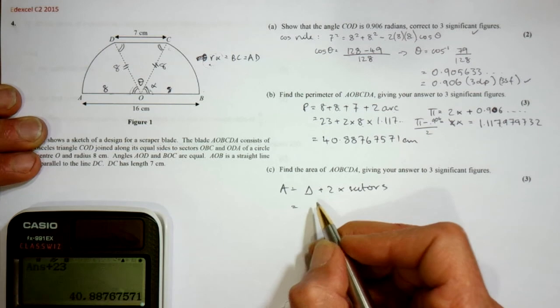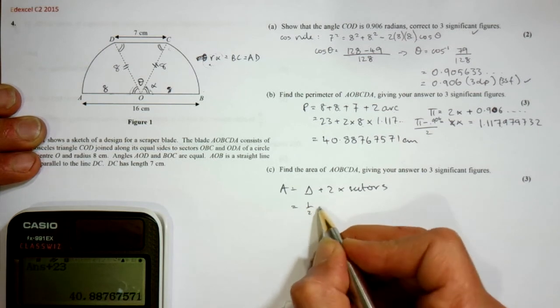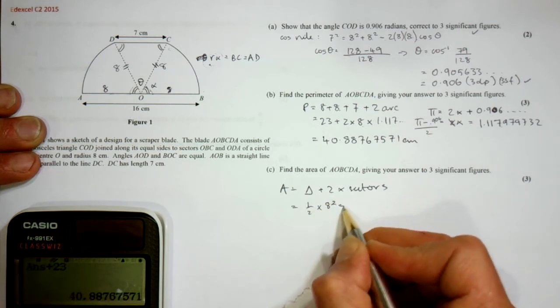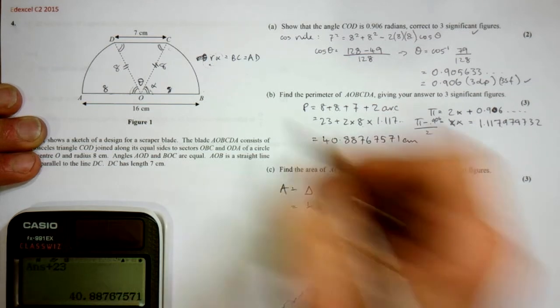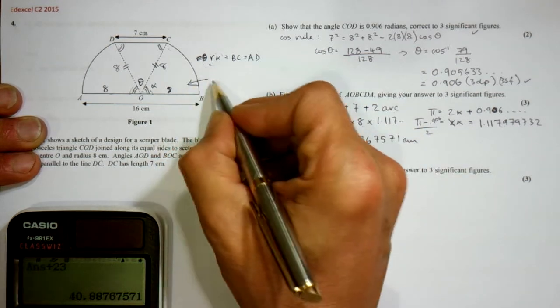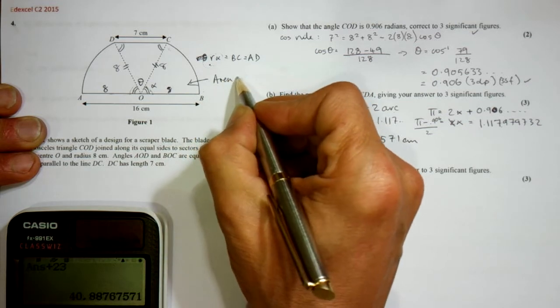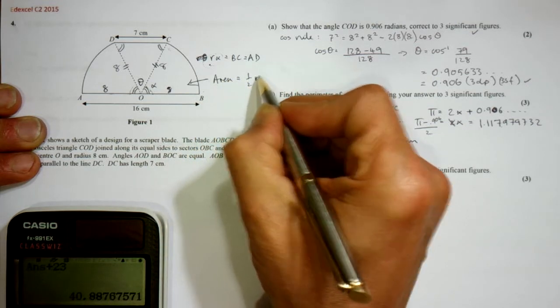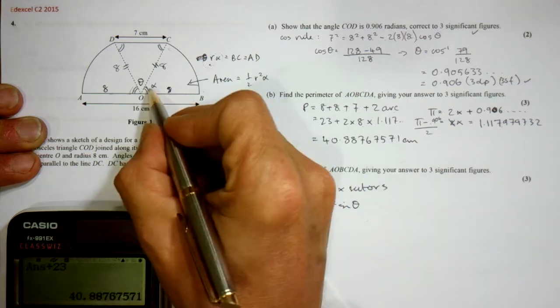So area is equal to triangle plus 2 times sectors. And the triangle is half ab sine C, half times 8 squared sine of theta, and the sector area is half r squared alpha, remember, we called that alpha.